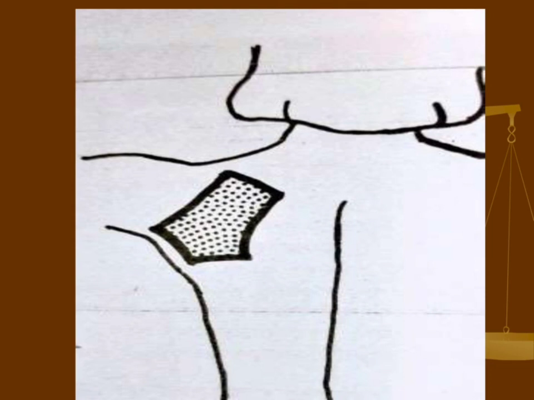So if the separation of a tangential field is more than 20 centimeter, the only indication of using high energy, the 15 MV Linac, is when the separation of a tangential field is more than 22 centimeter. That you should remember.